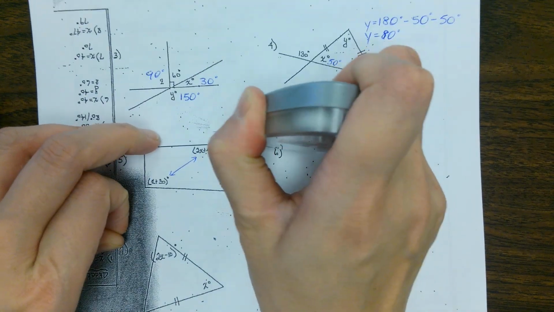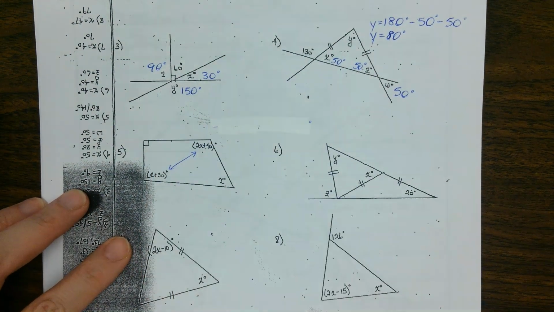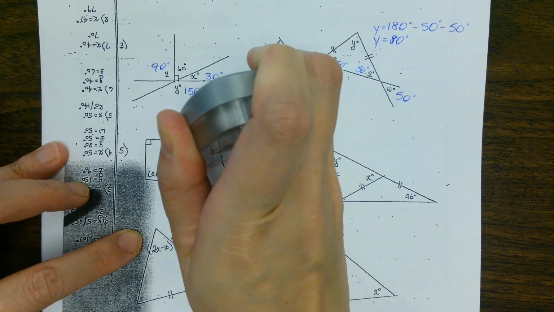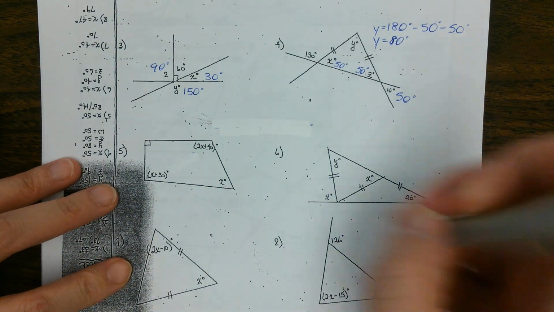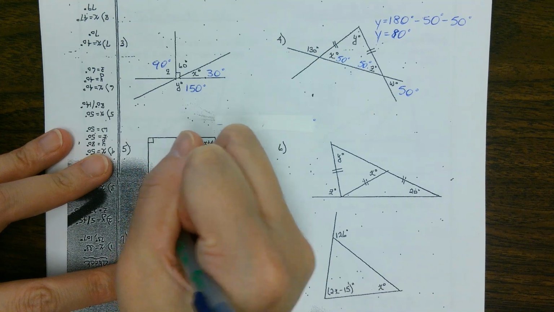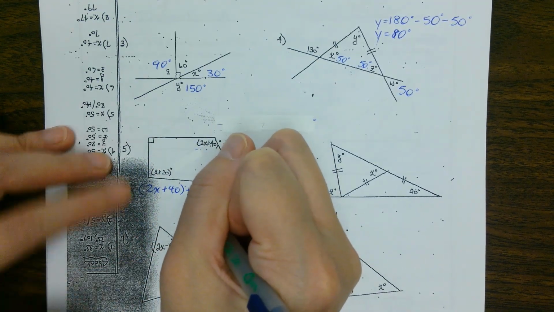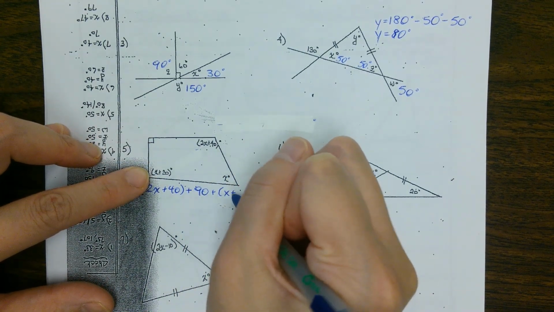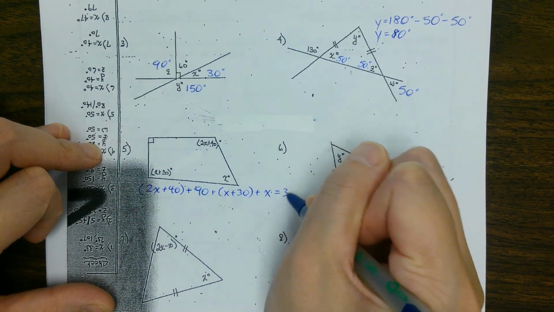exactly? Okay, the quadrilateral, that opposite thing, it's only if it's inside a circle. There's no circle here. So all we know is that the 4 angles add up to 360. Okay, so 2x plus 40 plus 90 plus x plus 30 plus x equals 360.